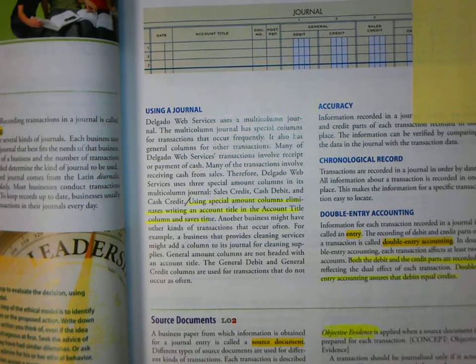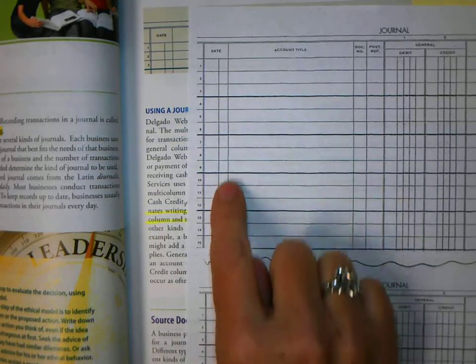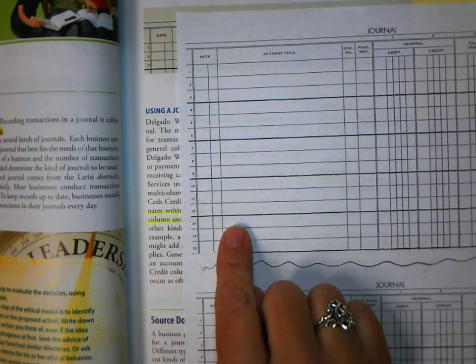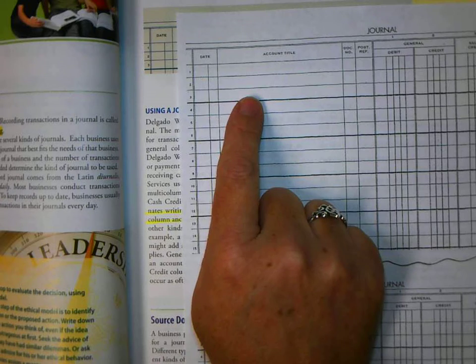This helps us with accuracy as well, making sure we've got one debit, one credit, and we've got it in the right accounts. All of our transactions need to be in date order. It's kind of crazy if you skip one of your transactions and then all of a sudden you realize I missed something way up here.